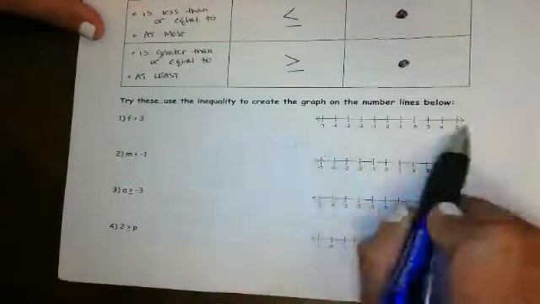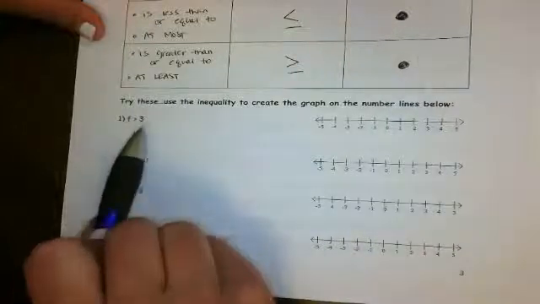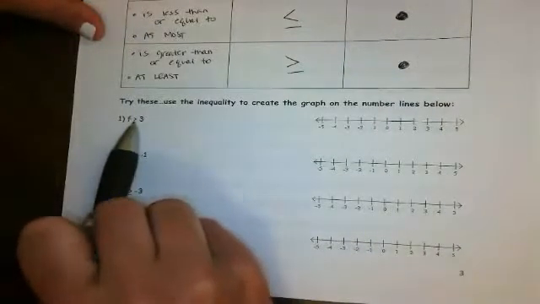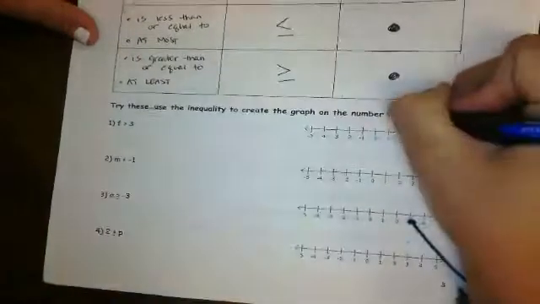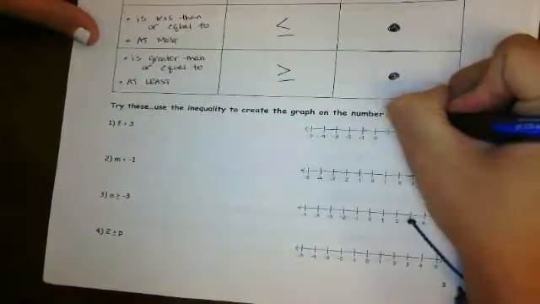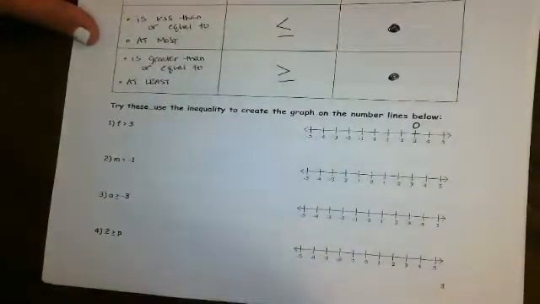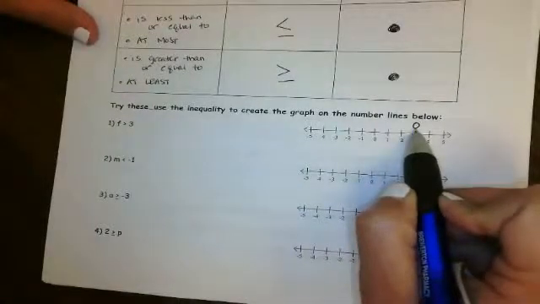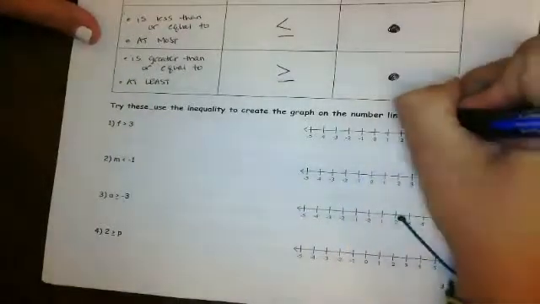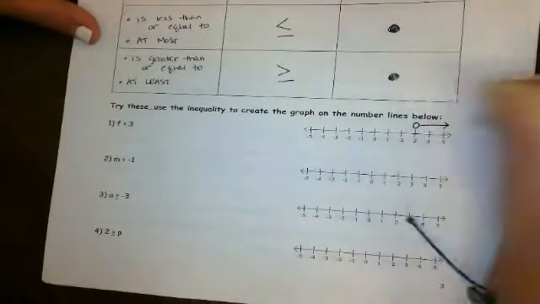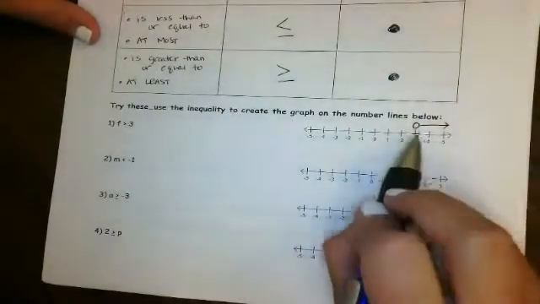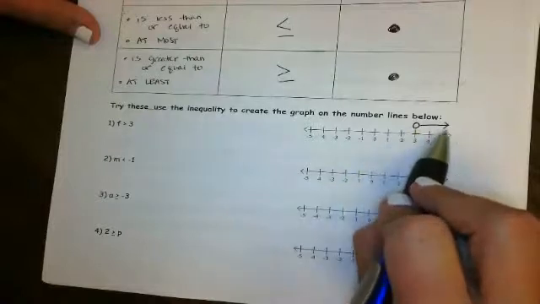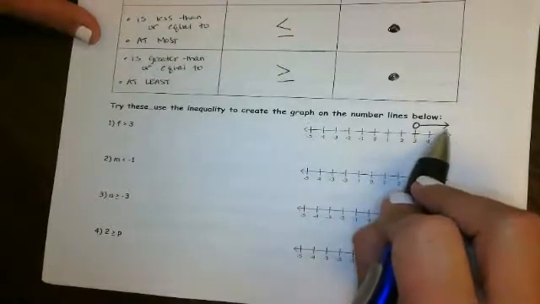So on a number line, we're going to put the dot on 3. But because it's greater than, it's not equal to, we're going to do an open dot. That open dot, I want you to think of like a hole. I do not have 3 frogs. So it's a hole here, but I can have greater than 3 frogs. So from that dot, we're going to draw an arrow to the right because those are where the numbers are that are greater than 3.